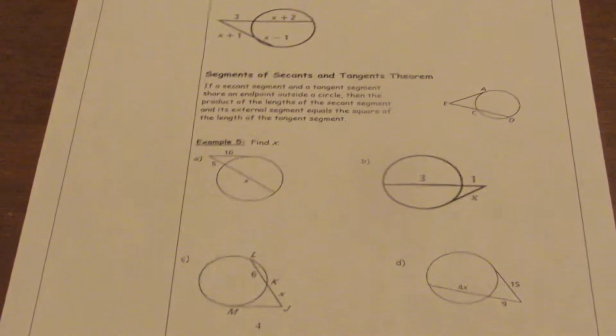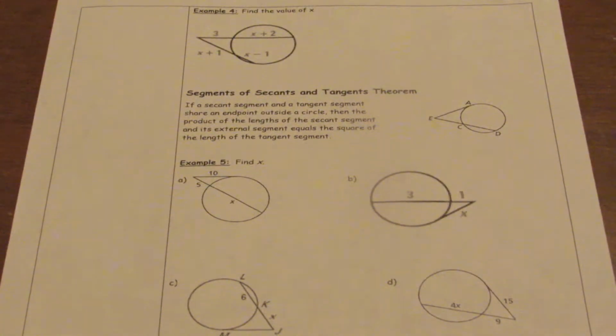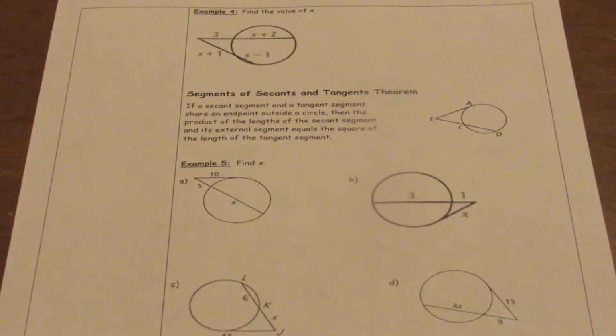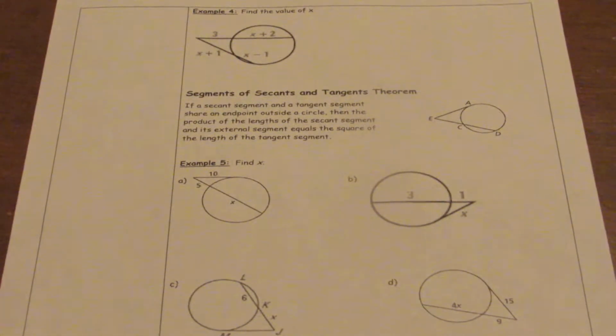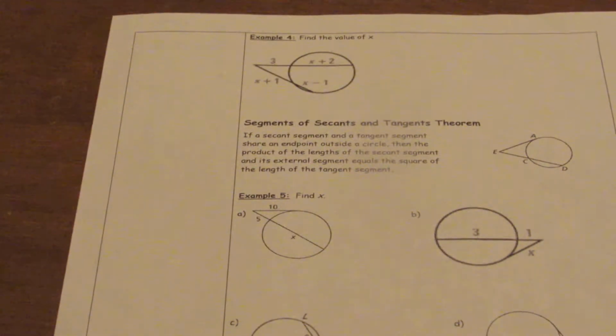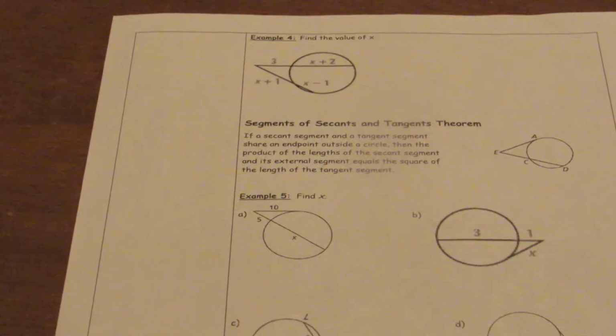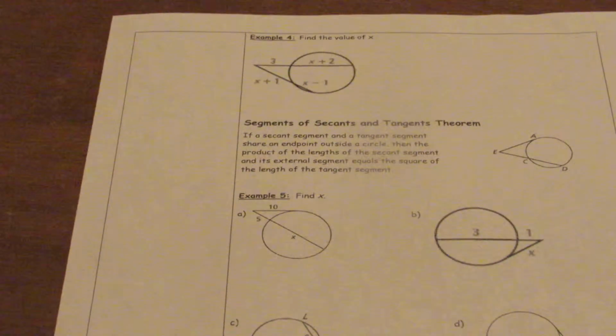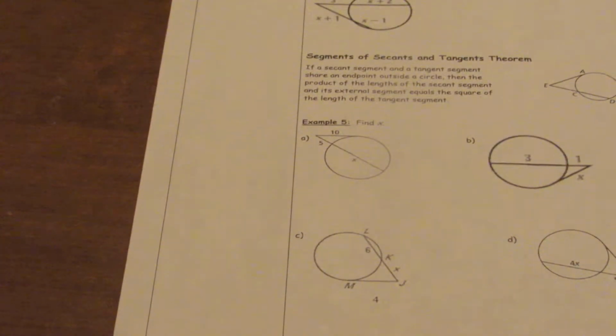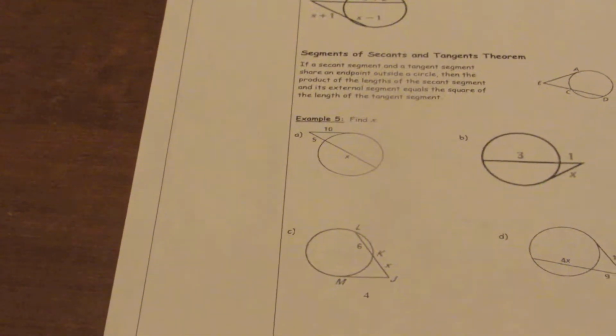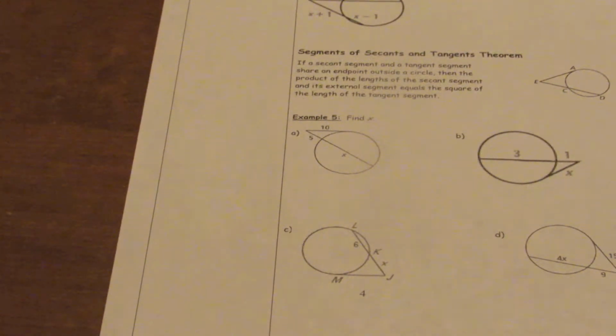Example 4 is much more complicated. I think I'll come back to example 4 at the very end. That is one of the harder problems and deals with factoring and stuff like that. So we'll come back to that concept at the end. We'll hit on segments of secants and tangents theorem first.